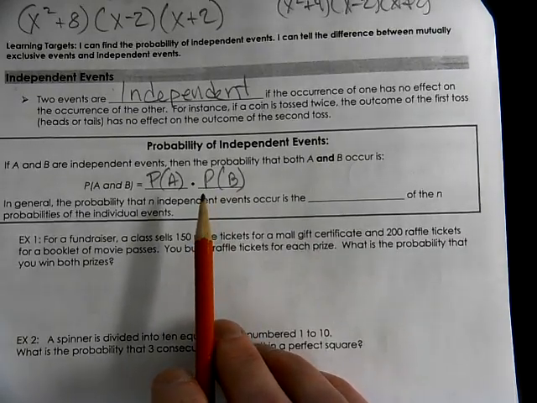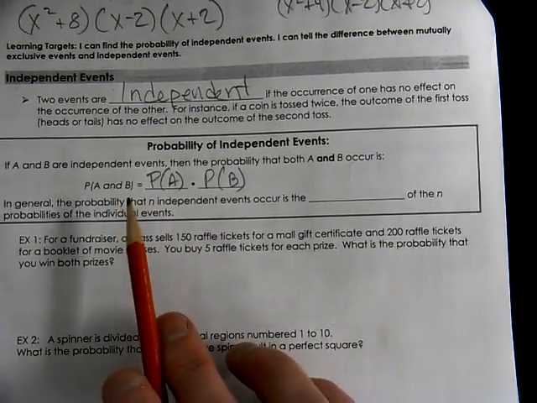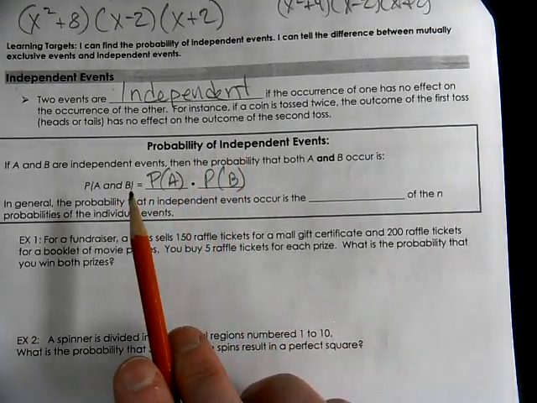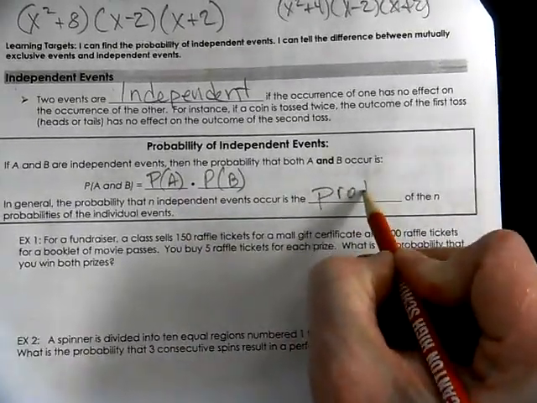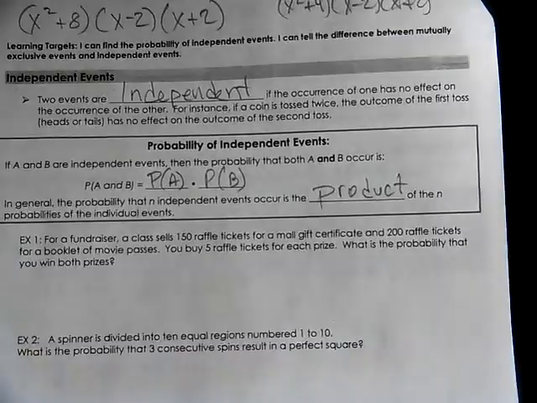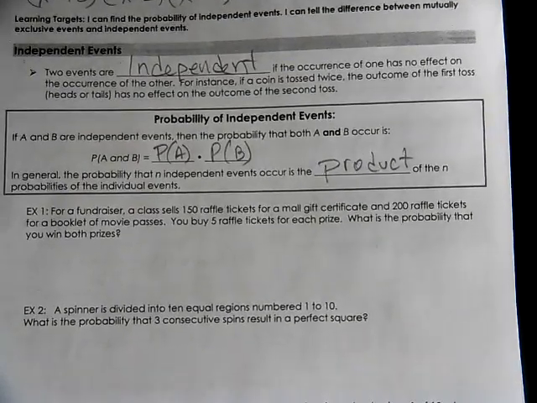That has and also. Okay? But here we're calculating independent events, and we multiply, we do the product of those two probabilities. So, as a lesson, that's the lesson. We've done all the lesson teaching.